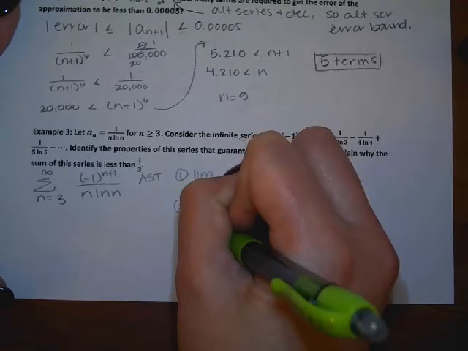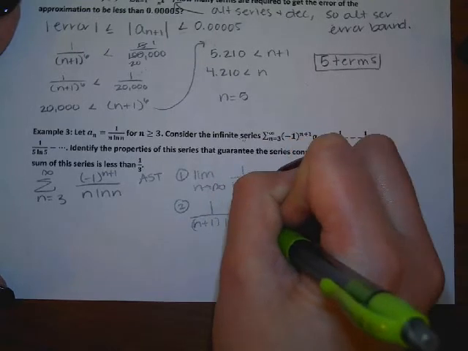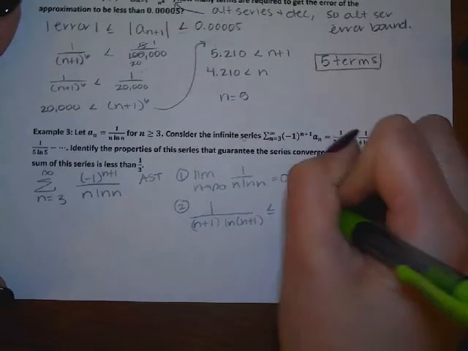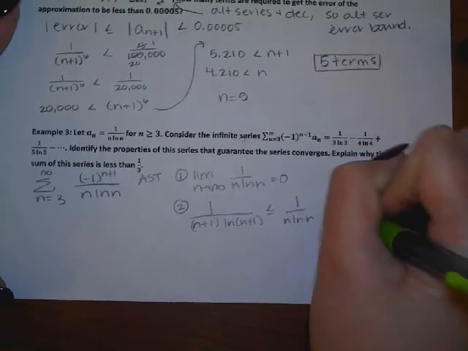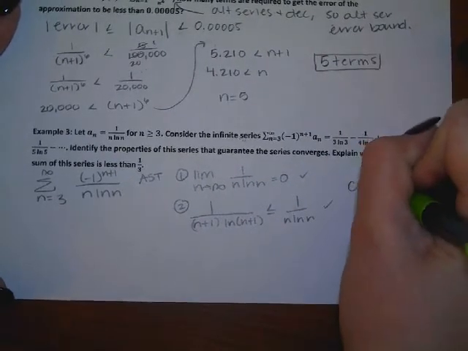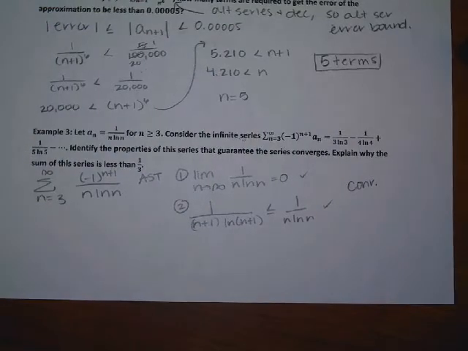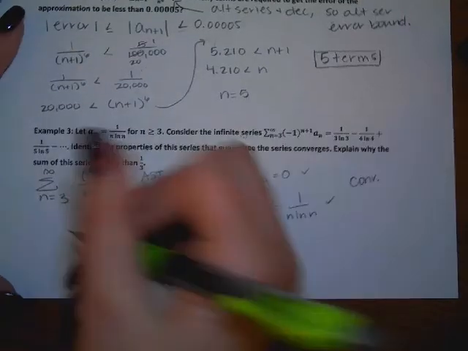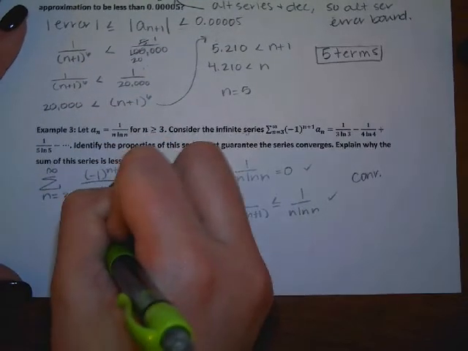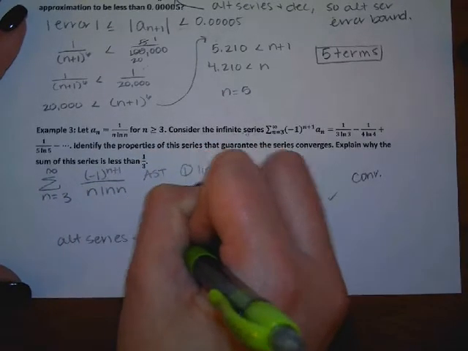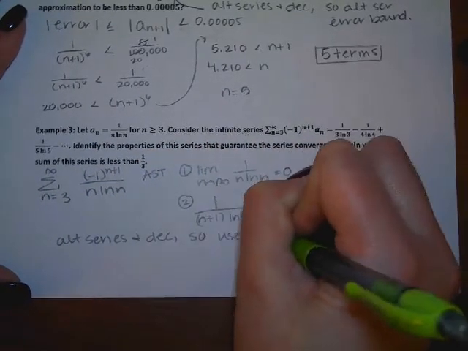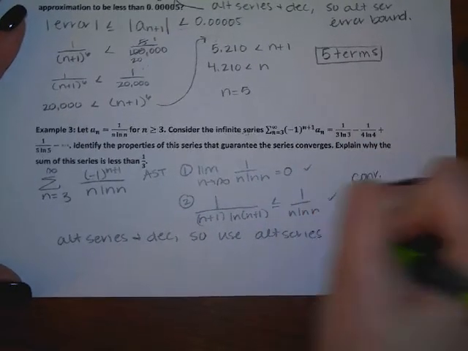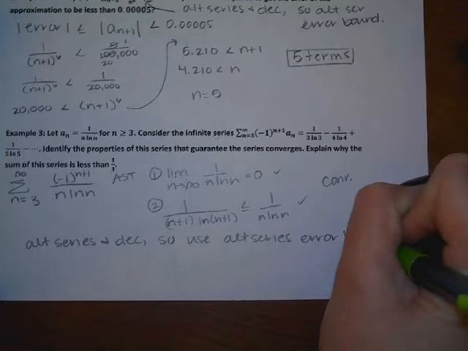And then we show that the terms are decreasing. So check, check. So that means that the series is converging. Okay. Next, they want us to explain why the sum of the series is less than 1/3. And to do that, we're going to use error bound. So I'm going to say this is an alternating series. It is decreasing. So we're going to use alternating series error bound.